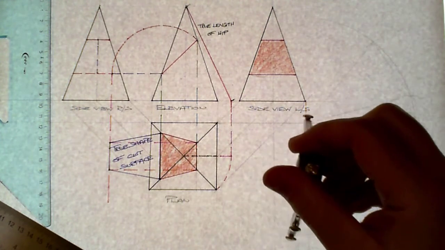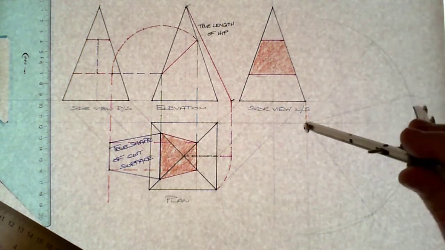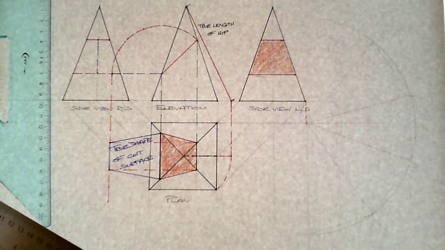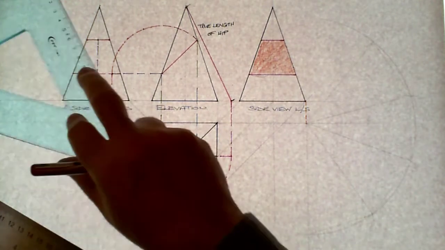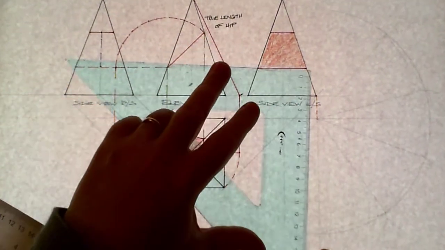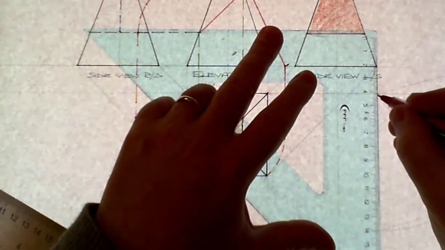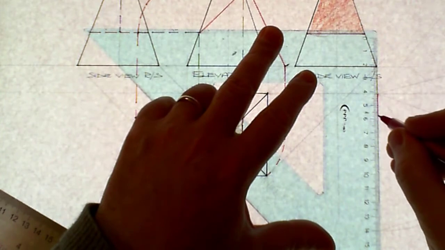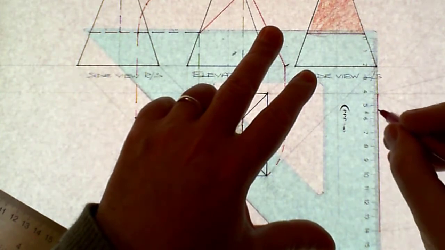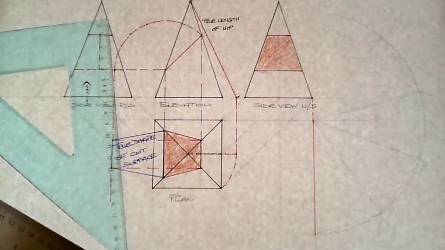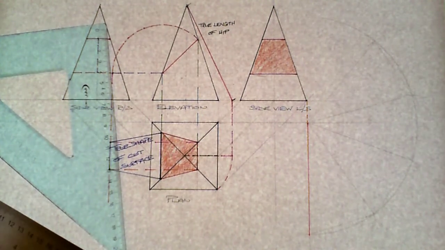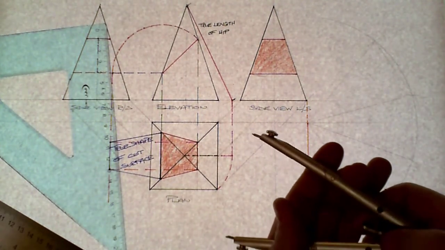Okay, now I'm starting with the vertical here, so I'm just going to bring that down here as a hard line there.